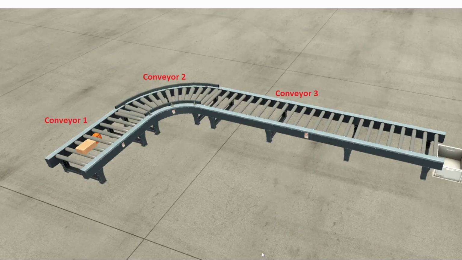In my example, I will have three conveyors and each one of them is controlled separately, but conveyor 2 will not run until conveyor 3 starts running, and then conveyor 1 will not run until conveyor 2 starts running. So 1 depends on 2, and 2 depends on 3. That's why we don't want the box to keep going all the way through and get to 2 and stop because the conveyor is not running. So we want to make sure the conveyors are running.